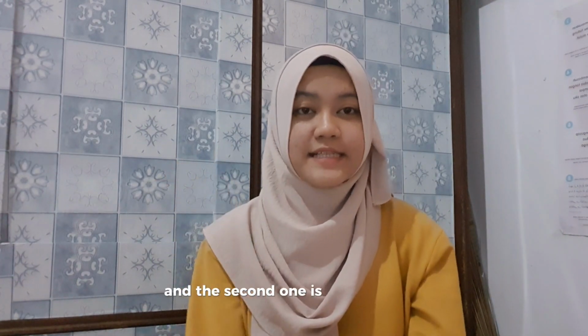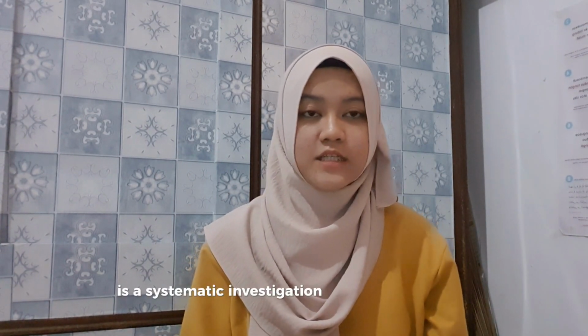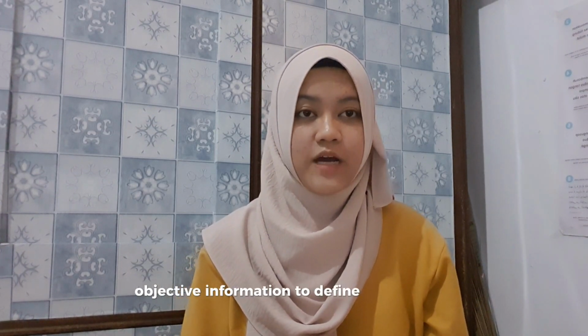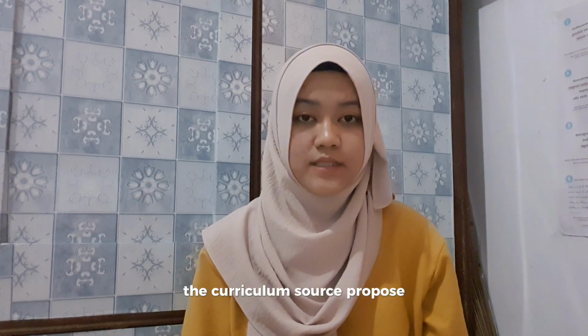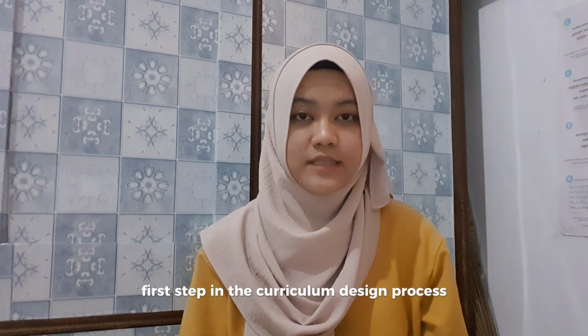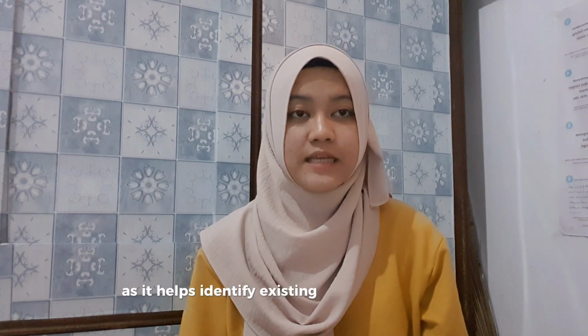And the second one is need analysis. Need analysis, also known as need assessment, is a systematic investigation of the requirements for the design of a curriculum or course. It involves the collection and analysis of both subjective and objective information to define and validate the curriculum's purposes, ensuring that they meet the learning needs of the students within their specific institutional context. Need analysis is considered as an essential first step in the curriculum design process, as it helps identify existing gaps in performance.